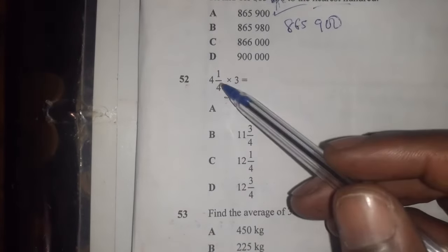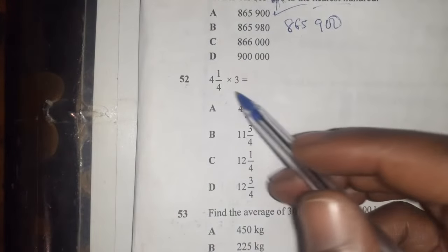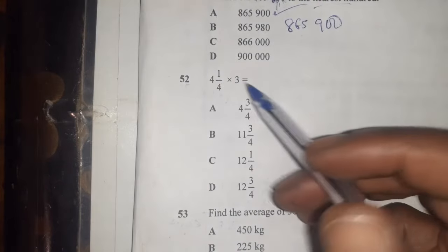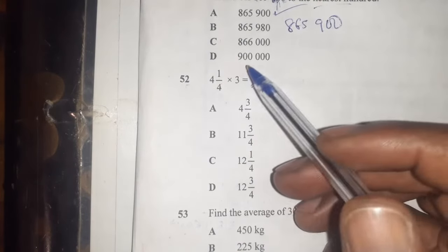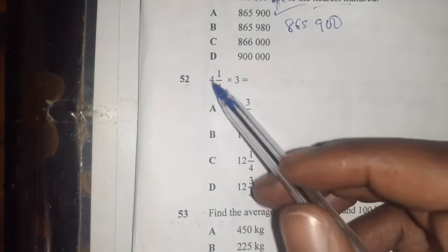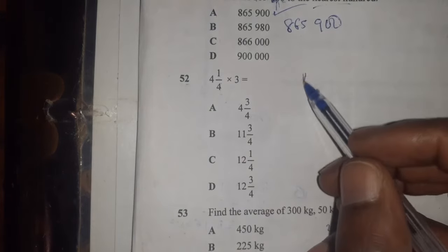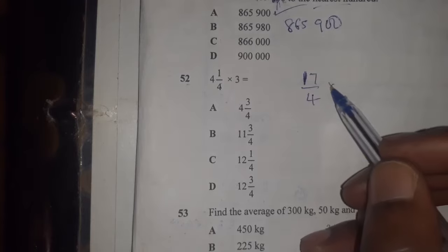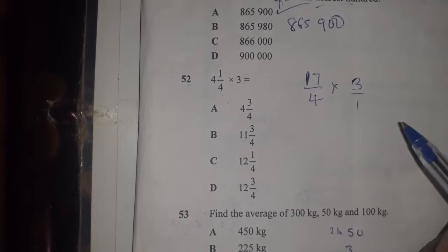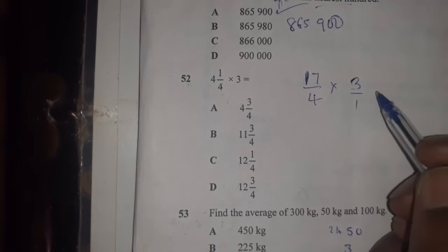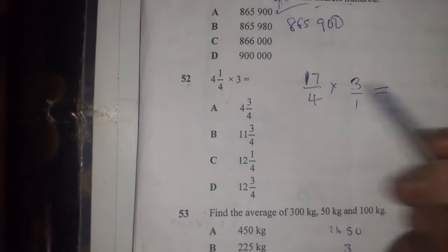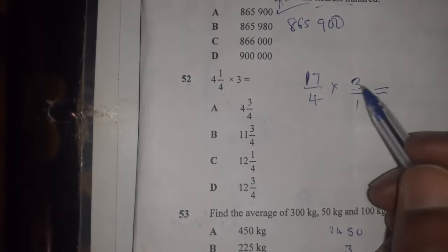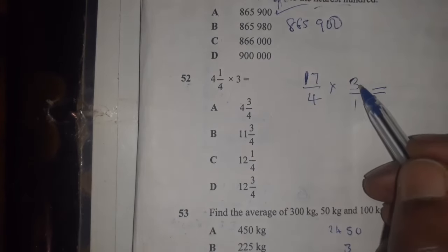So how can we easily do this one? Maybe we can first convert this one into an improper fraction, so that we can have 17 over 4 multiplied by 3. If you want, you can put 1. You can multiply this 17 by 3. What do you get? This is giving us 21.